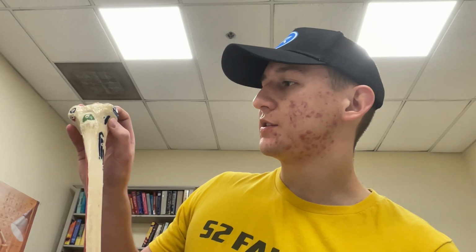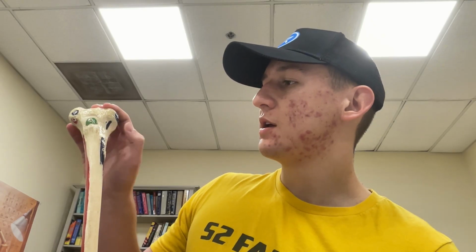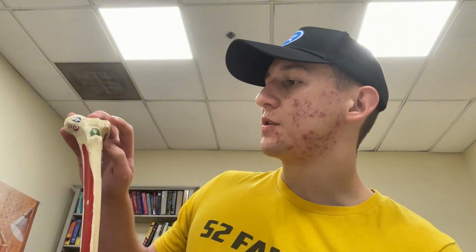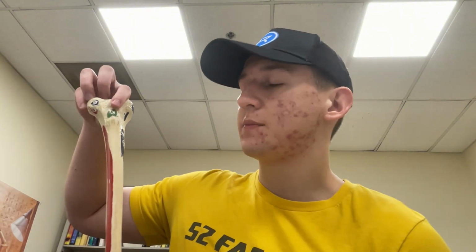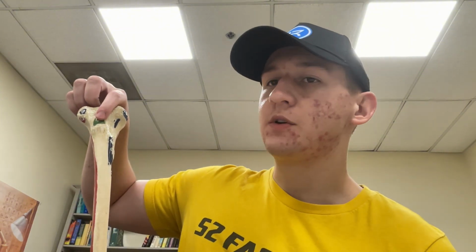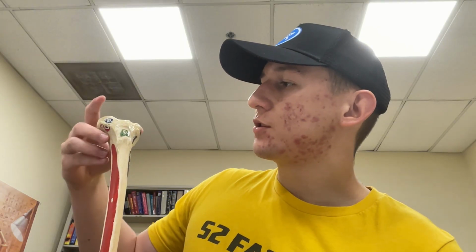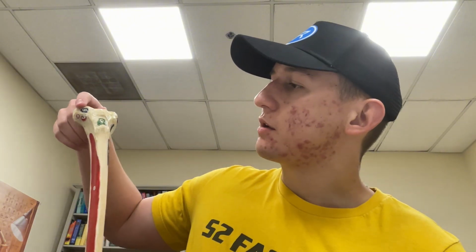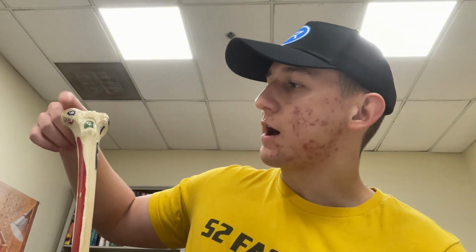We have vastus medialis inserting on this medial tibial tuberosity, and we also have the rest of the quadriceps muscles inserting on the tibial tuberosity via the patellar tendon. And then lastly, we have the iliotibial tract, the IT band, inserting on this lateral tibial condyle, and that is the tibia.